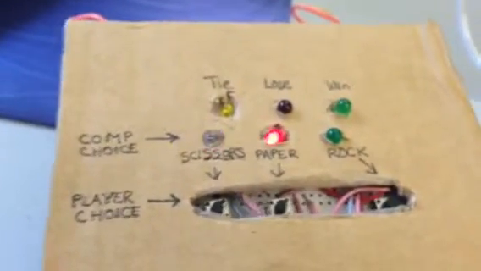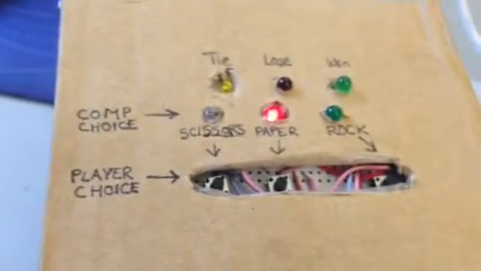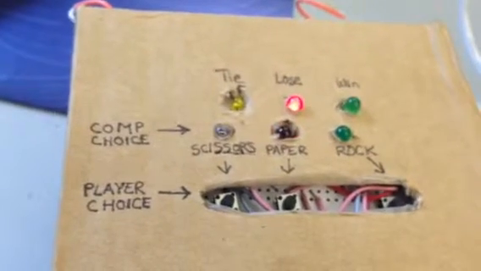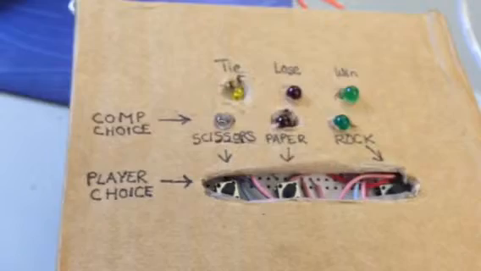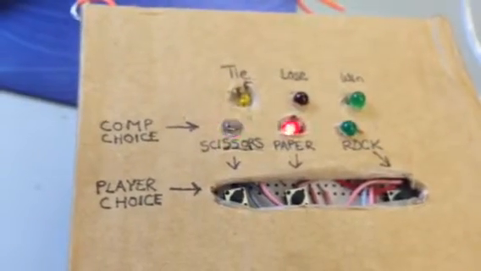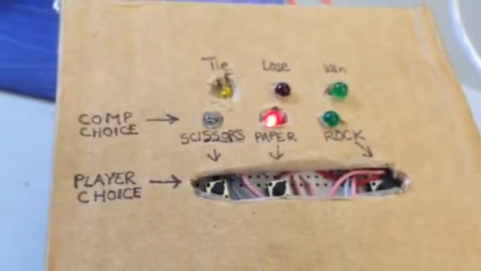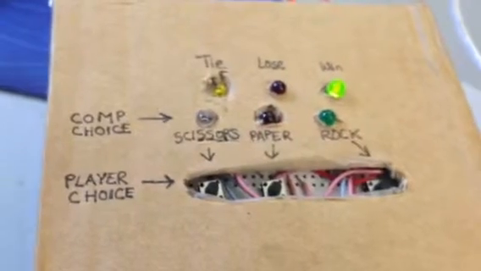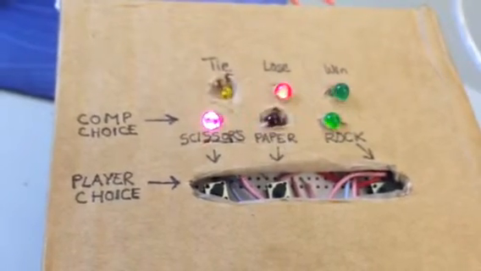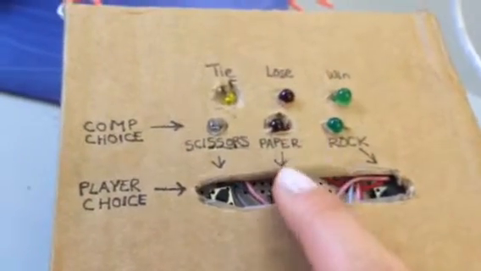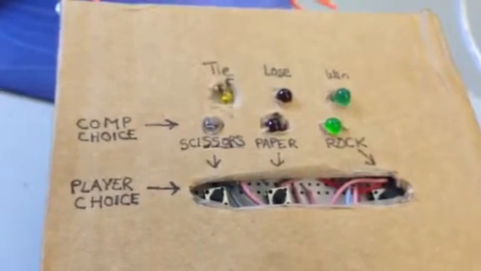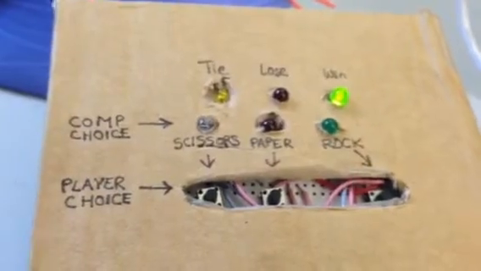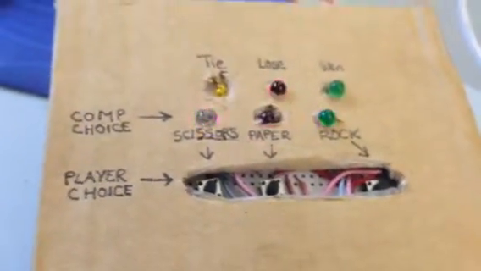So we have rock. I'm going to choose rock. Computer's going to choose paper, which means I lost. It's going to do its light up sequence, signifying I lost. I'm going to choose scissors. Computer's going to choose paper. I won. It's going to do its light up sequence, showing I won. I'm going to choose paper this time. Computer is going to choose rock, meaning I won. It's going to do its light up sequence to signify I won.